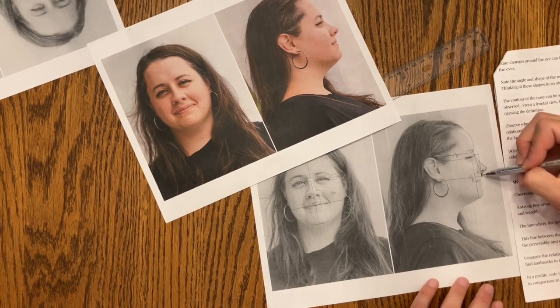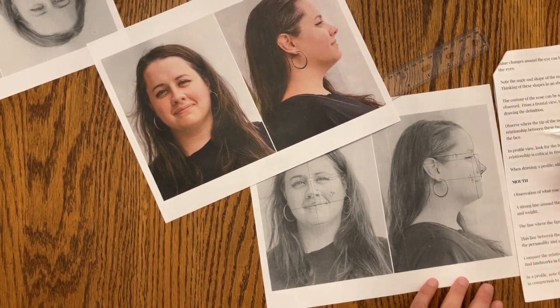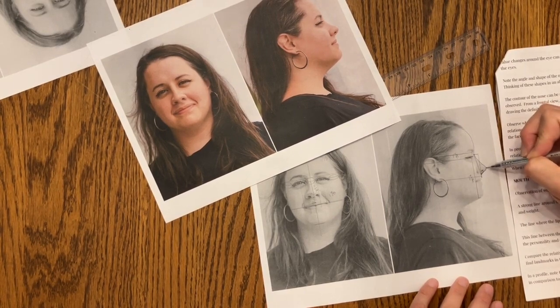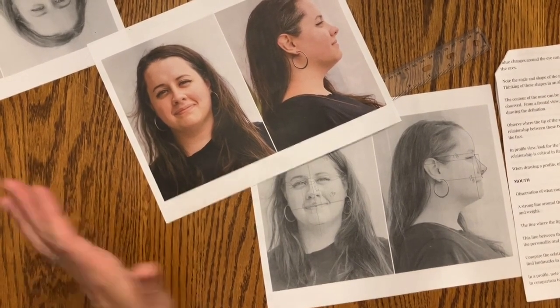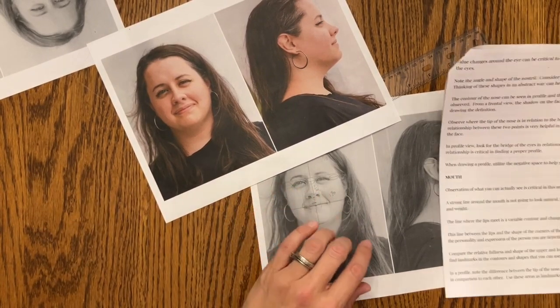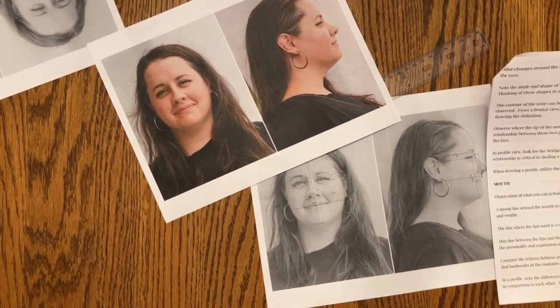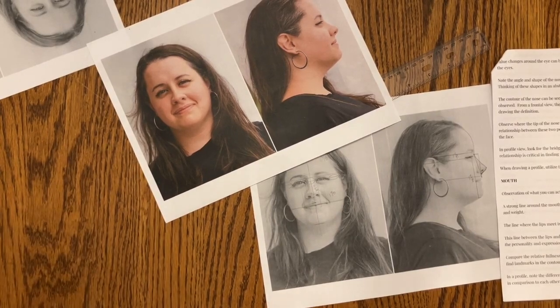I can put a little marker here in my drawing and a little marker here. Then I can put a marker here on the point of her nose and I can follow this contour, just like we would with any other kind of measuring that we would do in a drawing, because we're always looking for relationships between shapes and points in space.